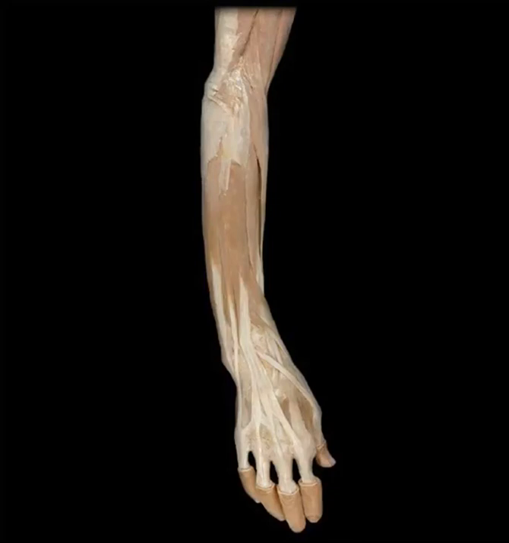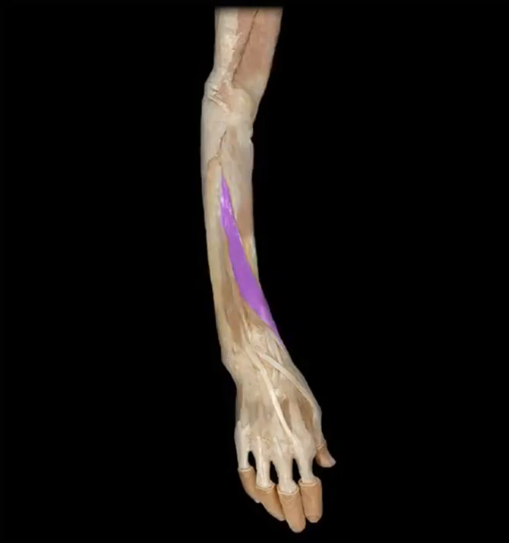abductor. Okay, and then we will name brevis. Now brevis is extensor brevis, because the general rule here, these are all extensors. And this is your longus here. Let me highlight it. There it is, longus. This is your extensor pollicis longus.